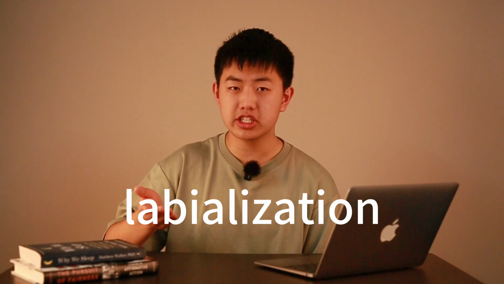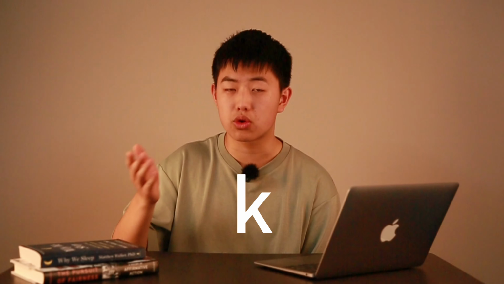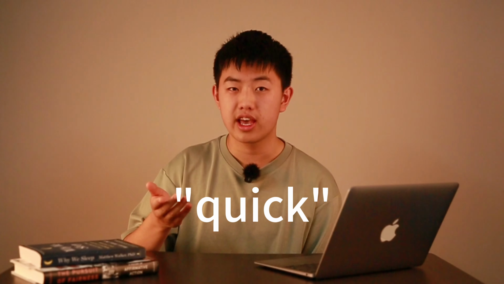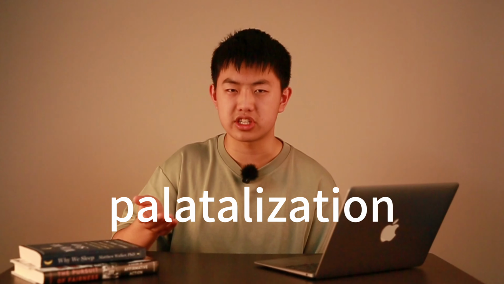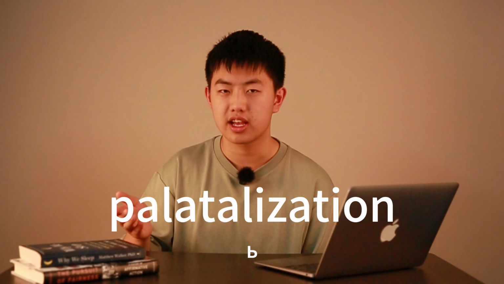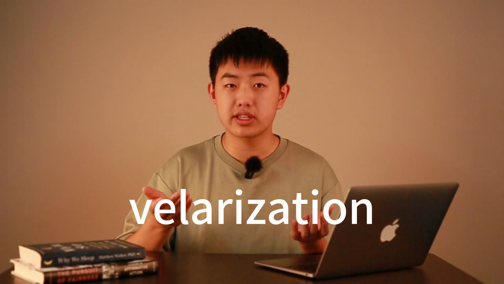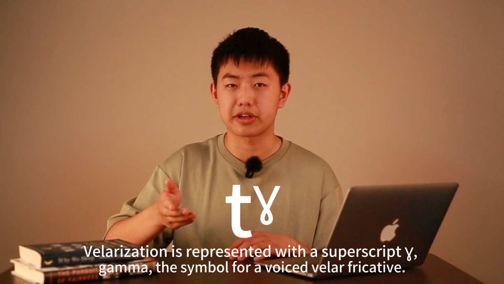There's also labialization to change consonants like k to kw, such as the English word quick. Palatalization in languages like Russian to change hard consonants to soft consonants, and velarization for dialects of Chinese, such as the word for special, where you can really hear the velar scraping.